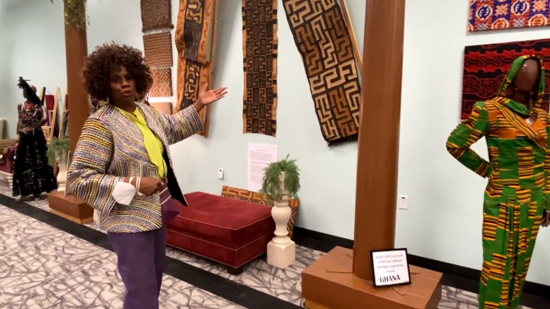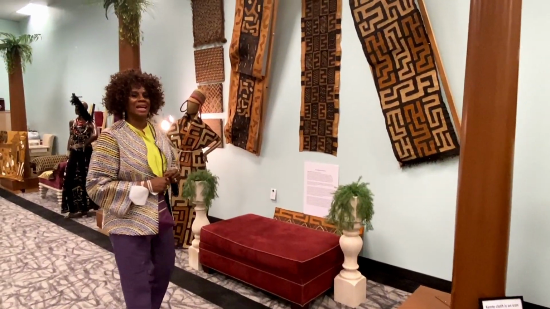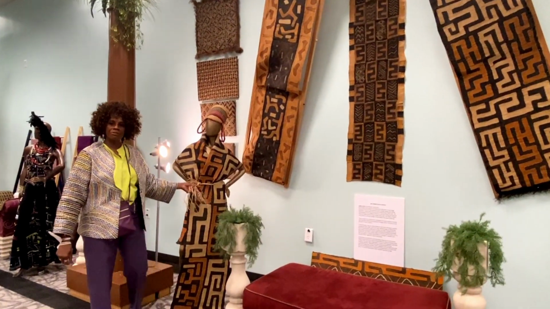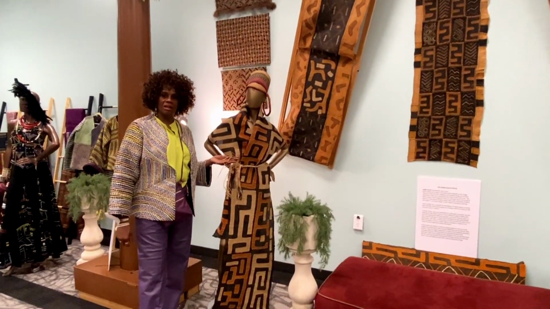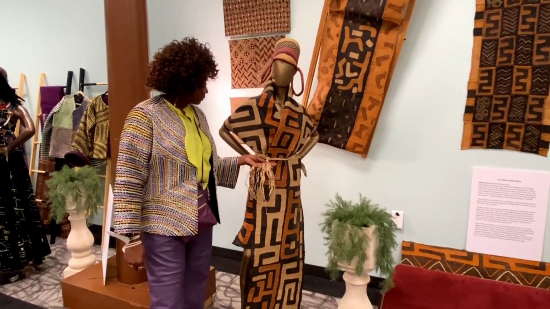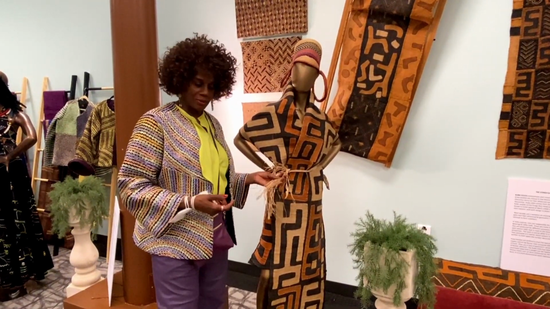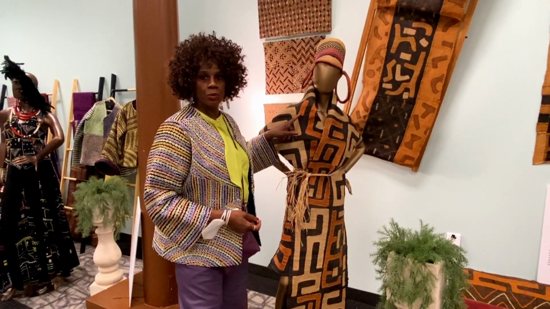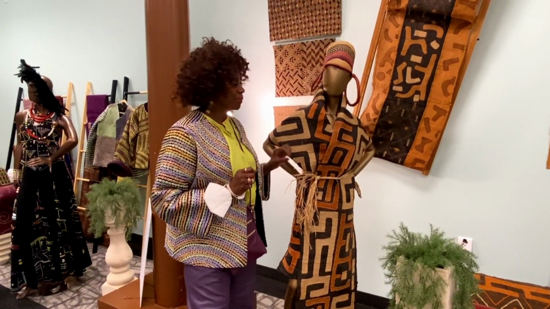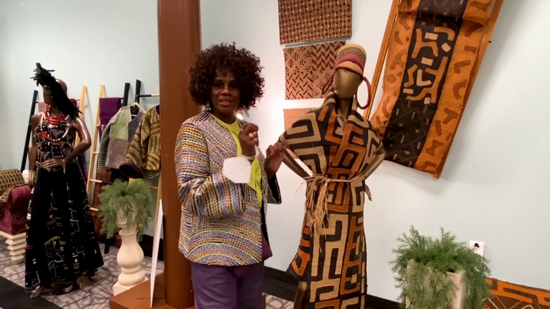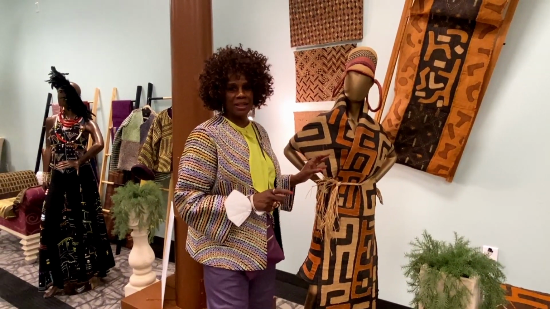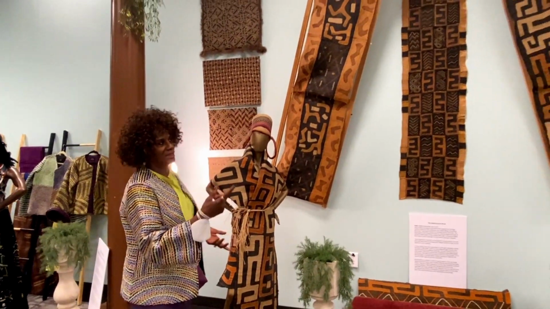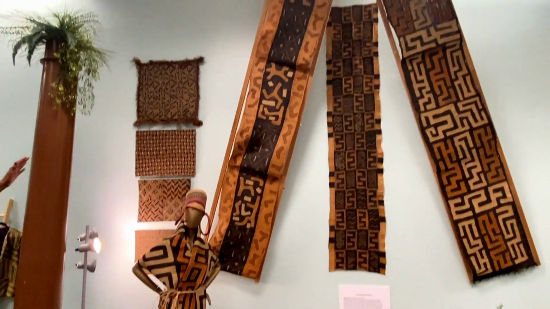This is Kuba cloth. It comes from the Congo, from Zaire, and this is what the Kuba cloth is made from. It's called raffia. Raffia is like a grass straw. It dries out, and then they beat it and pound it and make it into this fine weave. The men weave the cloth, and the women cut out the cloth and embroider it on and decorate it. So it's a level pair. The men weave it, the women decorate it. Same with their cloth. These are all Kuba cloth.